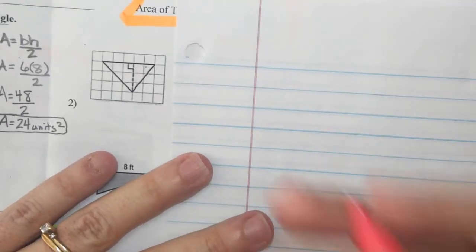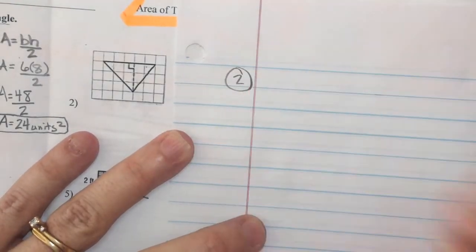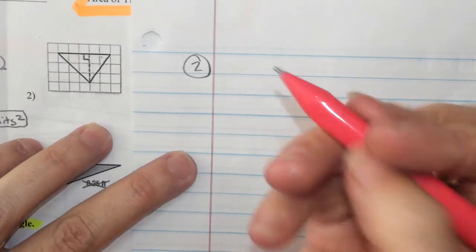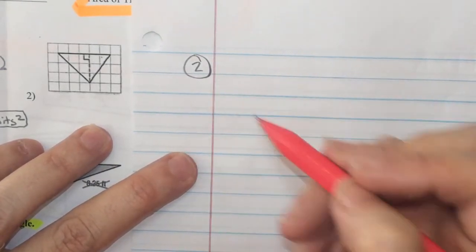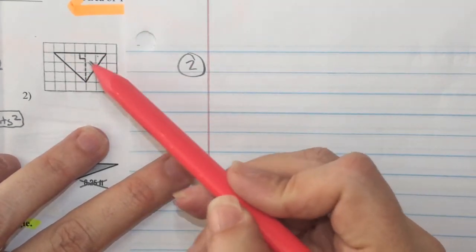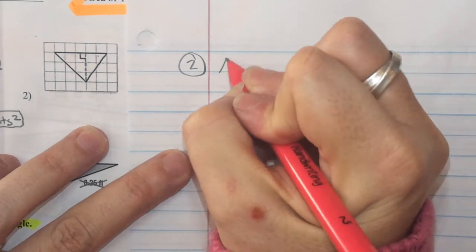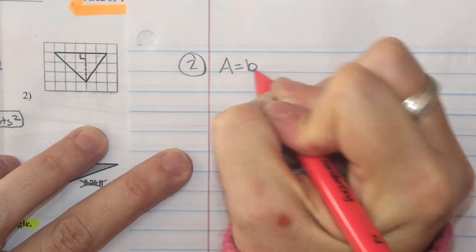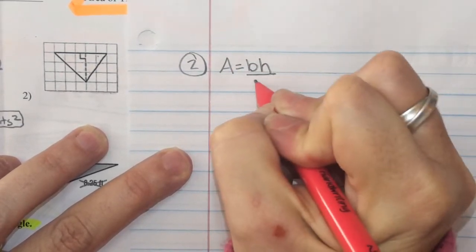The whole key to math to me is just building confidence with some of these kids and getting them to know that they're doing what's right. So if I can help them, if anybody will watch this video, then I don't mind. Okay, so this is a triangle. So I think about my formula is A equals B times H divided by 2.